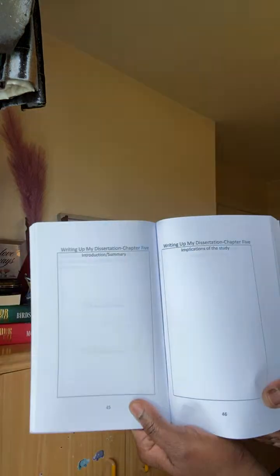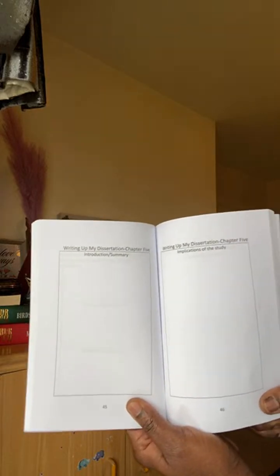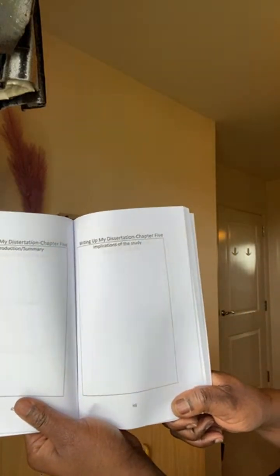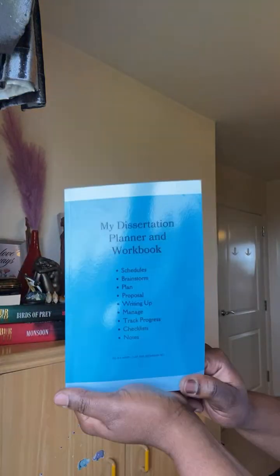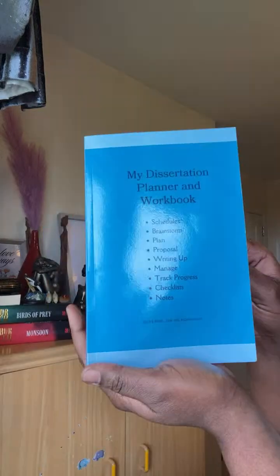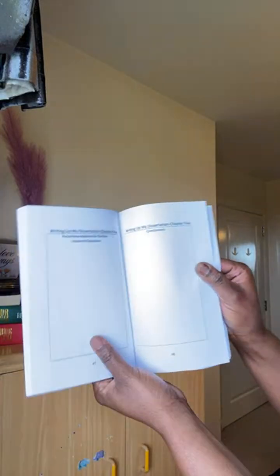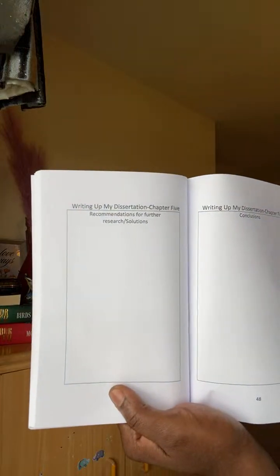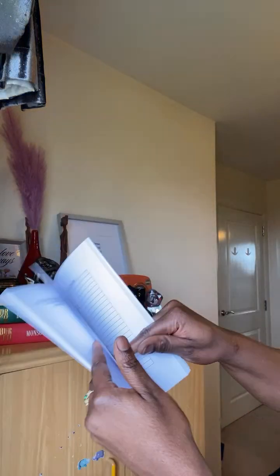Now, moving on to chapter 5, you need a mini introduction and a summary of everything you have said in your introduction for your chapter 5. Moving on, implications of the study. Guys, I'm reading from my book, A Dissertation Planner. It's on Amazon. I'm going to put the link when I finish. So, guys, before you submit your dissertation, you want to check that you have made recommendations for further studies and also your conclusions.